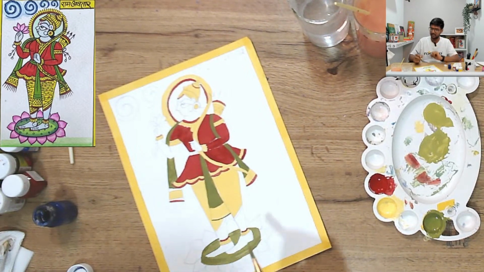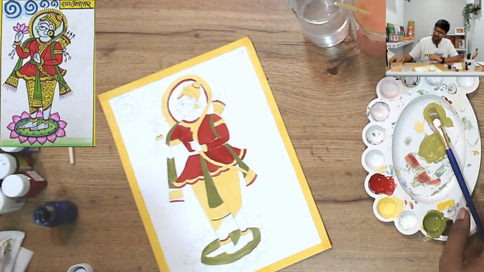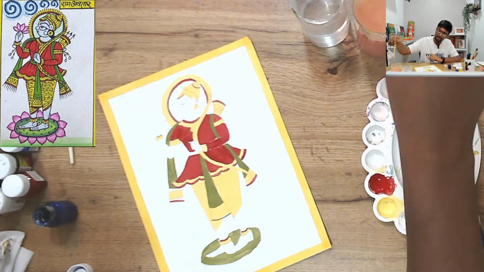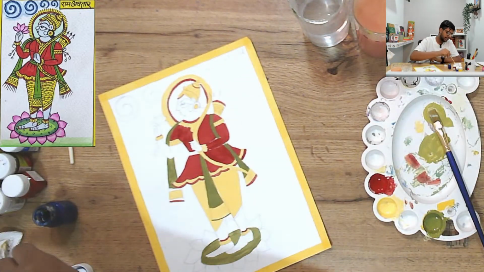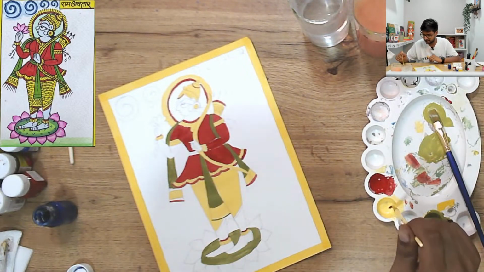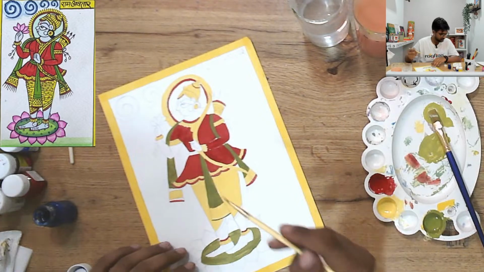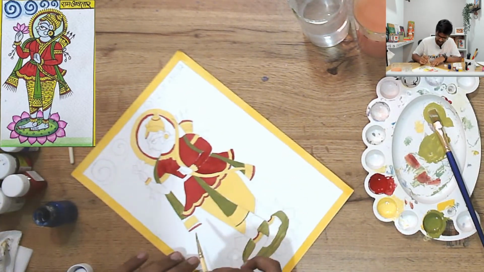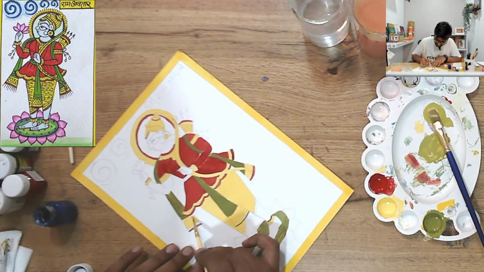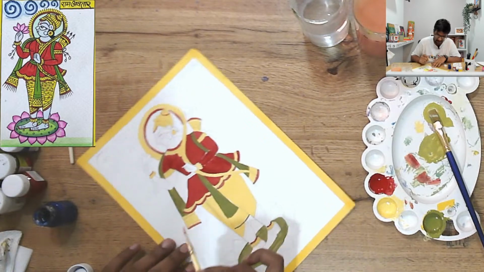So we can check again. We'll keep this brush here and come back to using my yellow again. This yellow never seems to leave me alone. There's always some place or another where I have to add this color.